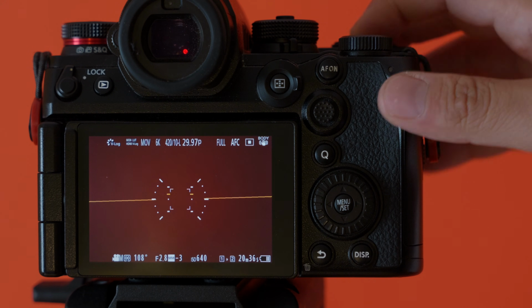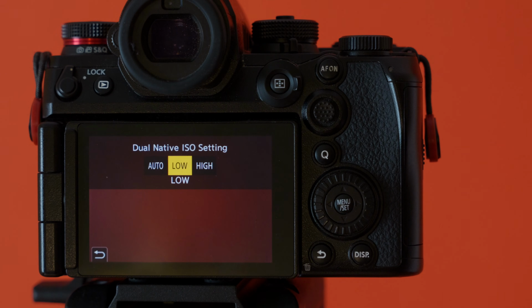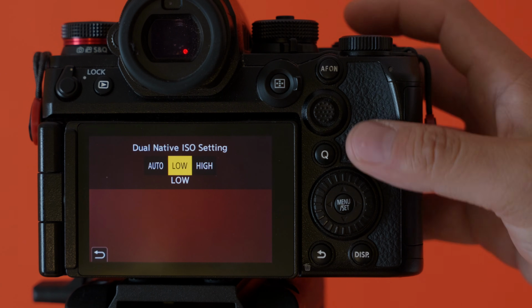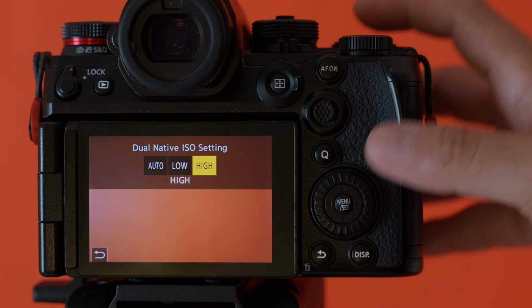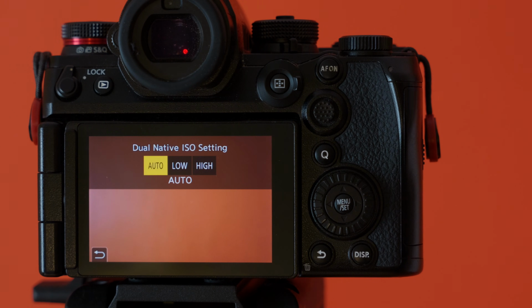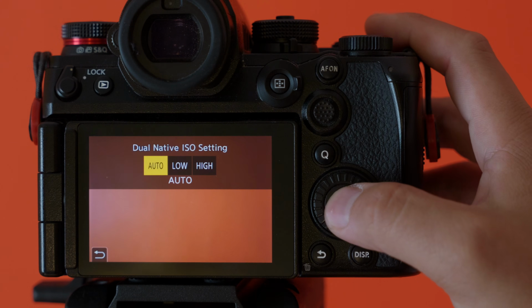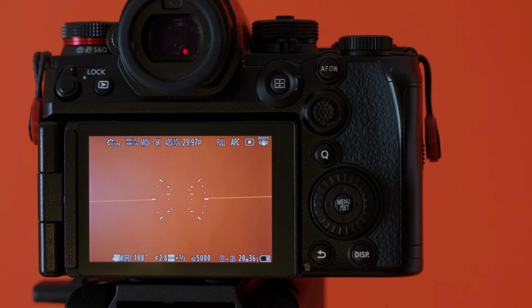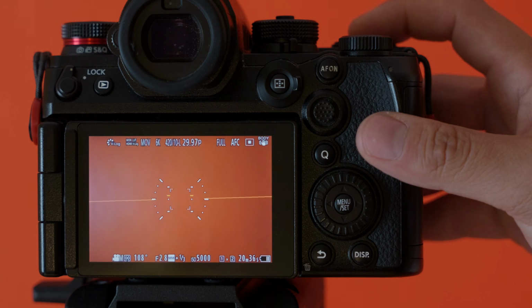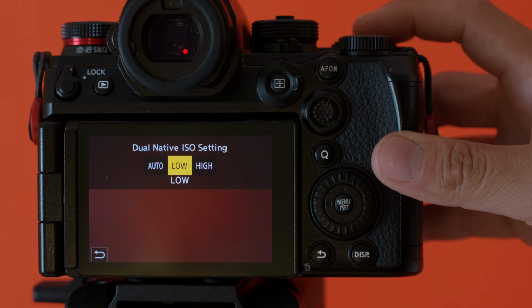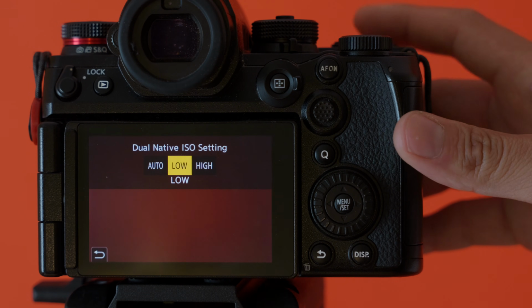So what has happened is now these are not automatic. These are now low and high. So low is 640, high is 5000. So what is auto? Auto seems to just pick one of the 2 randomly. I don't know how it happens, but right now auto is 5000. So this means auto is 5000, low is 640, and high is 5000. And I can change my ISO insanely quickly, accurately every time.